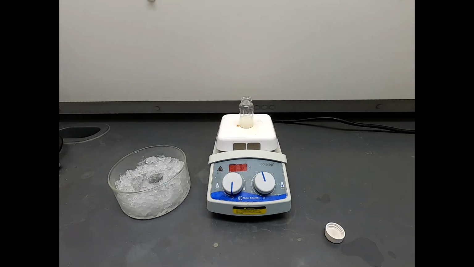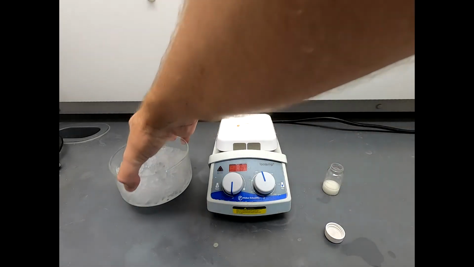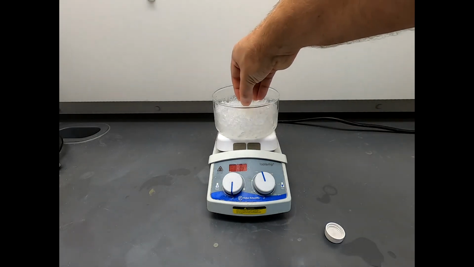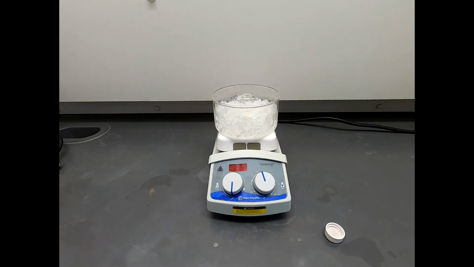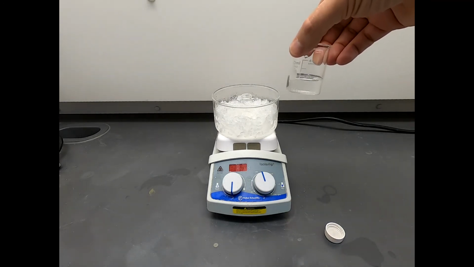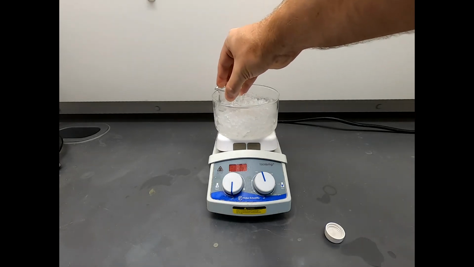So, now I've taken this off the ice. We want to put this back on the ice. Let's bring our ice bath back up. We'll put that back in. There's still a little hole in the ice. And this is about a 50-50 mix, maybe 20 milliliters of ethanol and water. And I just want to get that chilling.